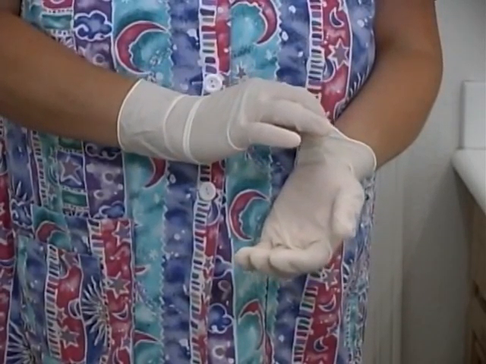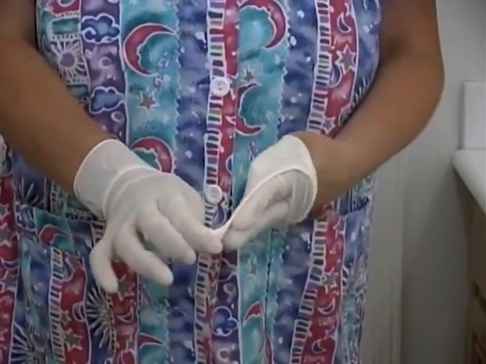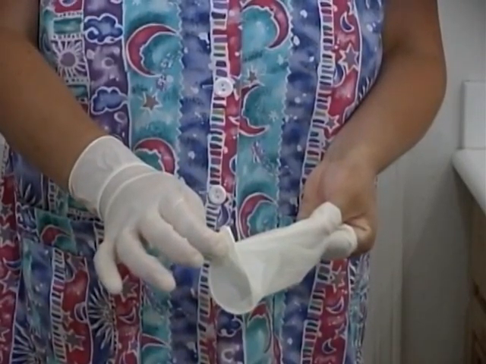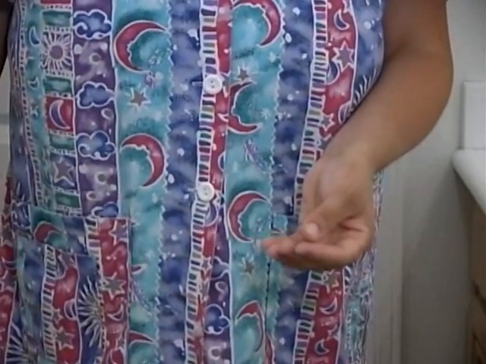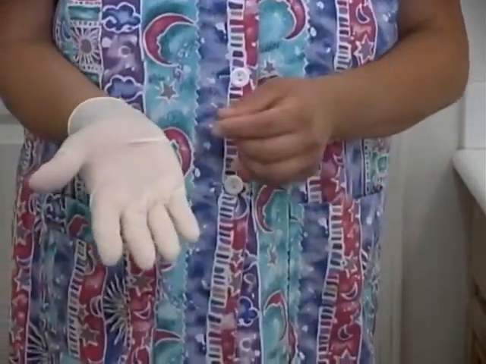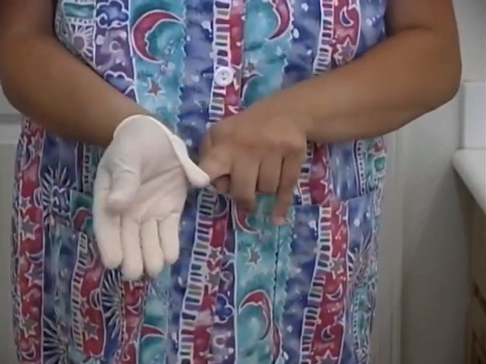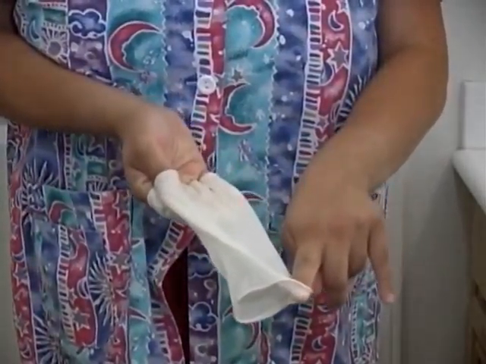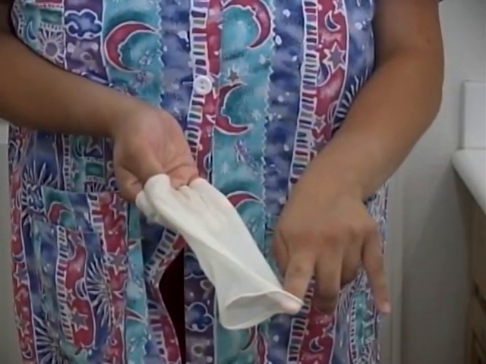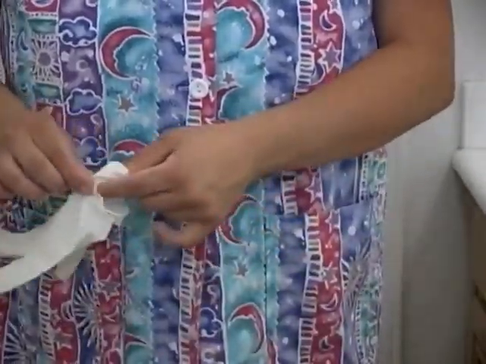Remove the first glove by grasping the cuff and pulling the glove inside out over your hand. Discard the glove. With your ungloved hand, tuck a finger inside the cuff of the remaining glove and pull it off, inside out. Discard the second glove.